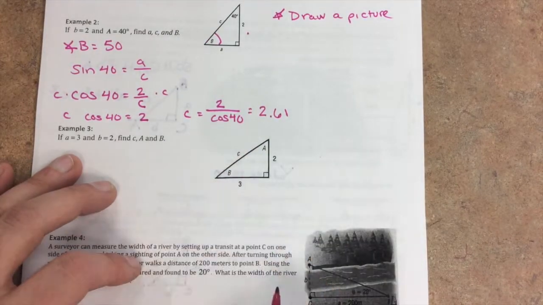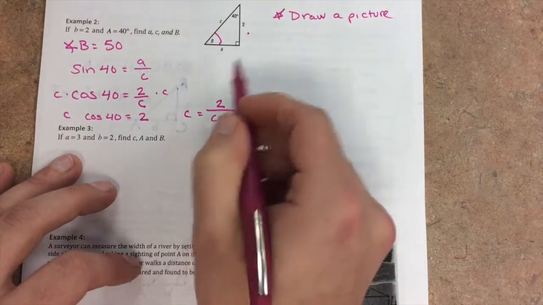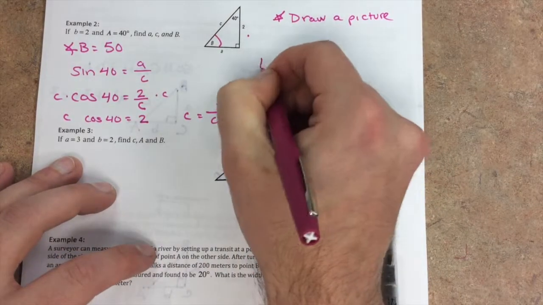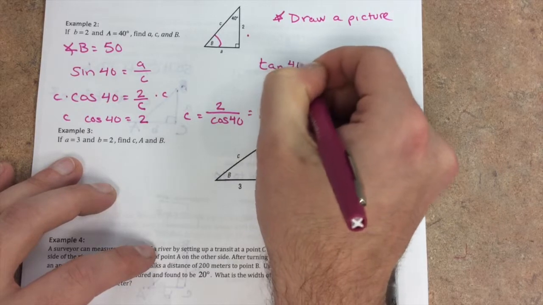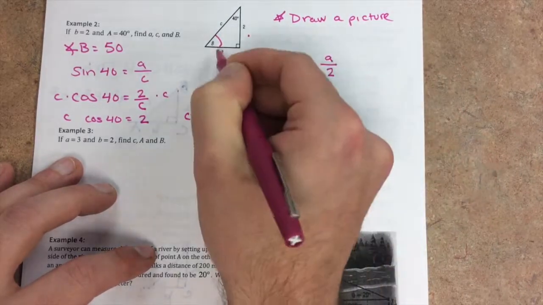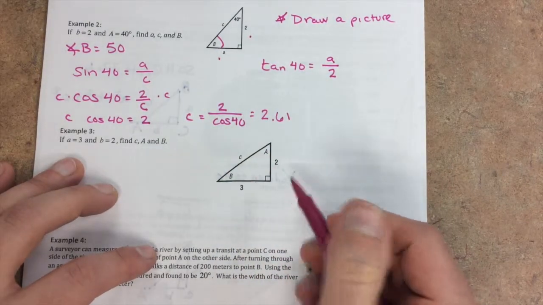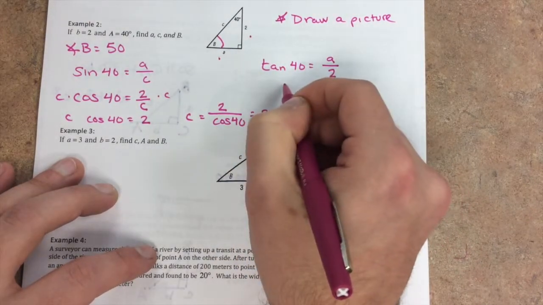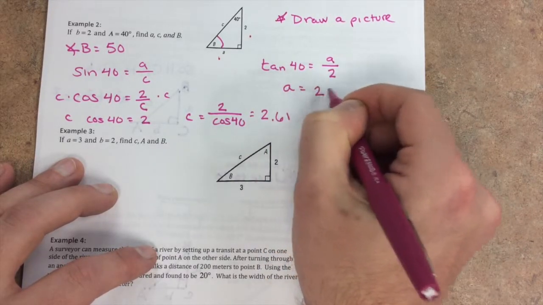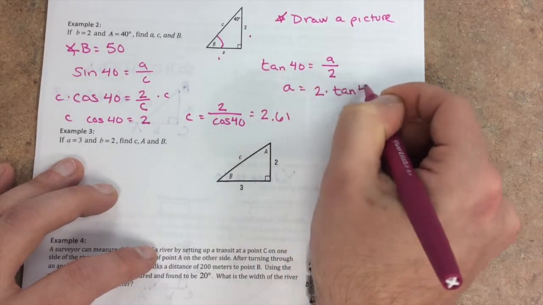Now, that's my C. I could do the Pythagorean theorem. I want to stick with using trig. So the tangent of 40 is equal to A over 2, opposite over adjacent. So then A equals 2 times tangent 40.